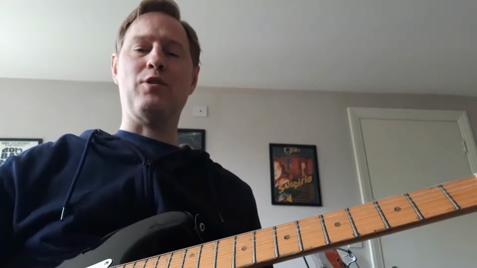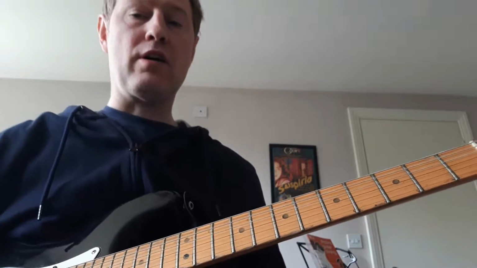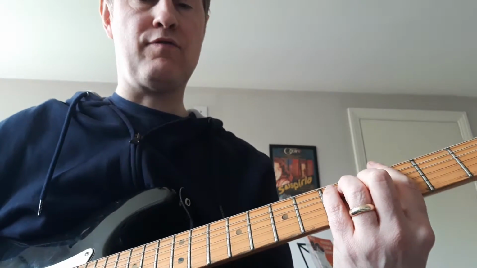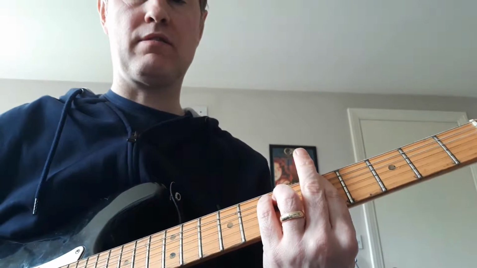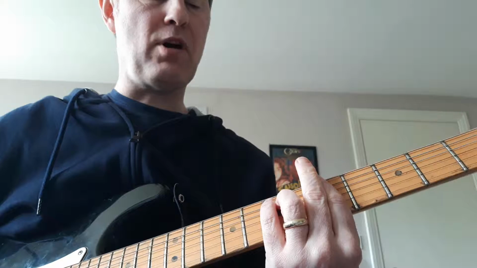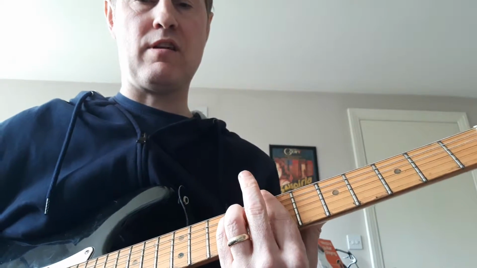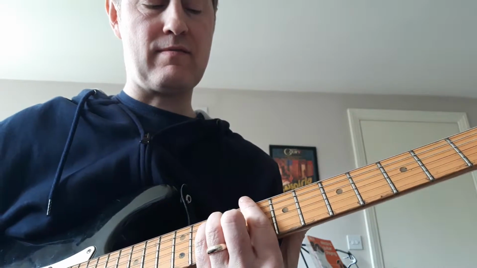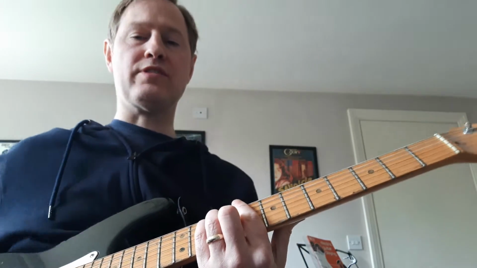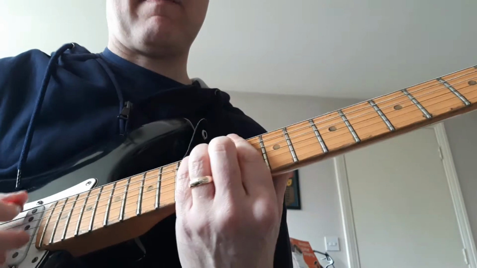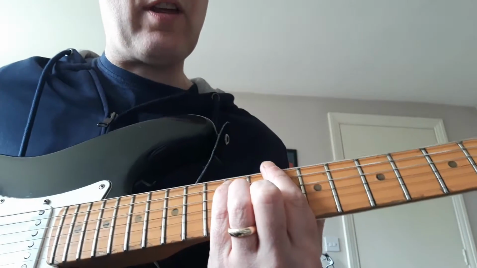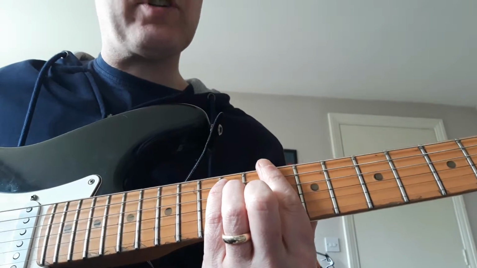Hello, and on to the next shape in our modal odyssey. So I'm going to just quickly recap what we did. So we did first chord, major, second chord, that's minor, Dorian, third chord, so we've got our Phrygian, fourth chord, that's the Lydian, and we're on to another new scale shape with the fifth chord, which is major as well.